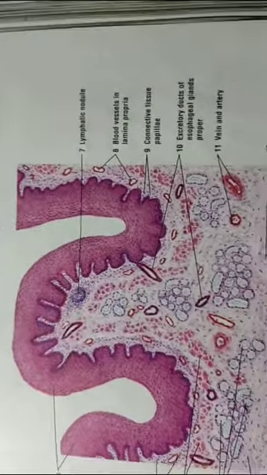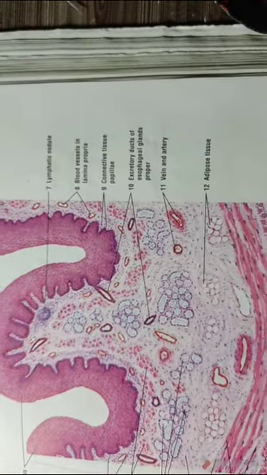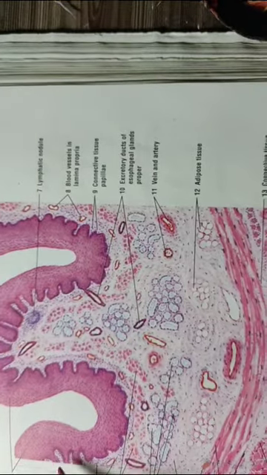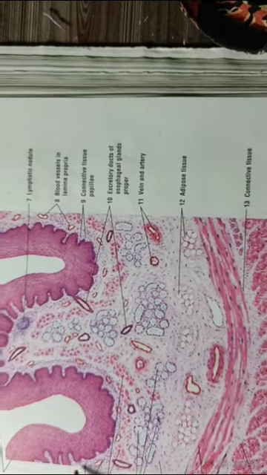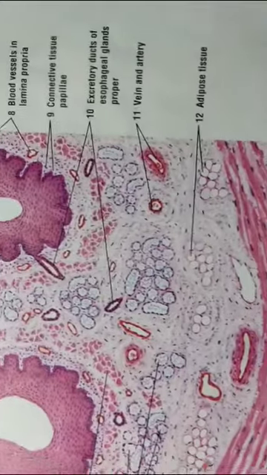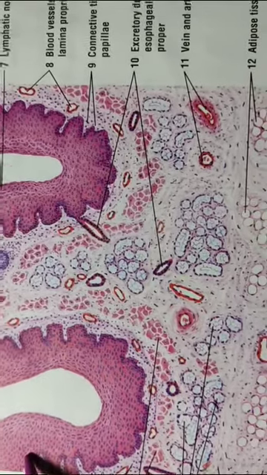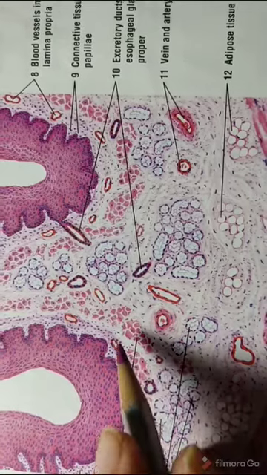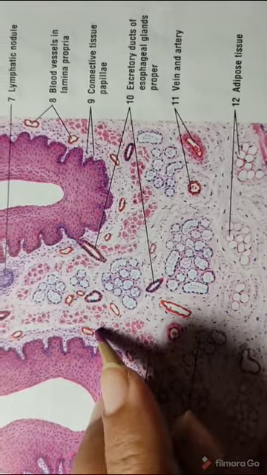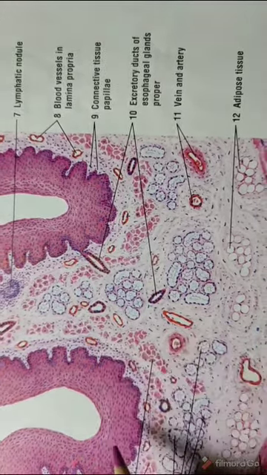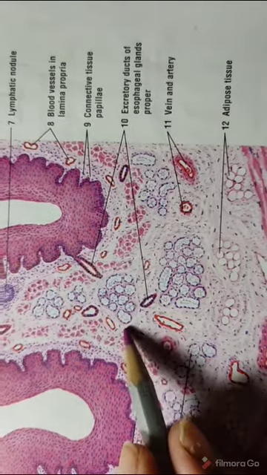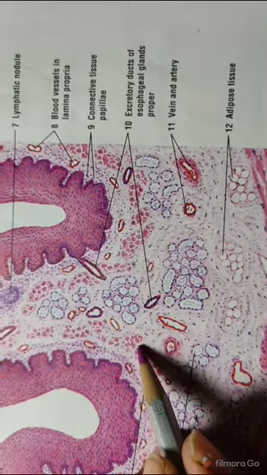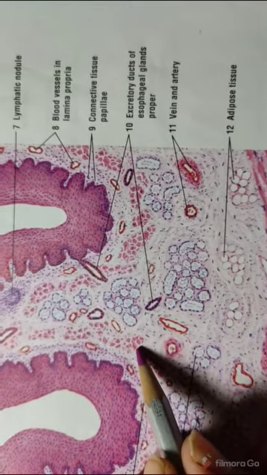Now the layers, and how to draw them. First of all, the mucosa. It consists of epithelium. Here you can see the epithelium, lamina propria, which contains connective tissue, blood vessels, lymphatic tissue, and then the layer of smooth muscle which is known as muscularis mucosae.